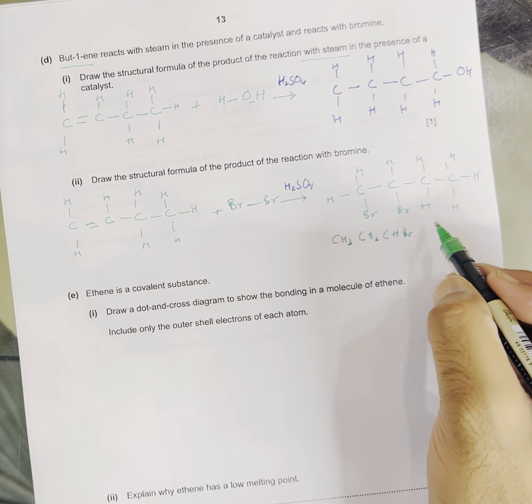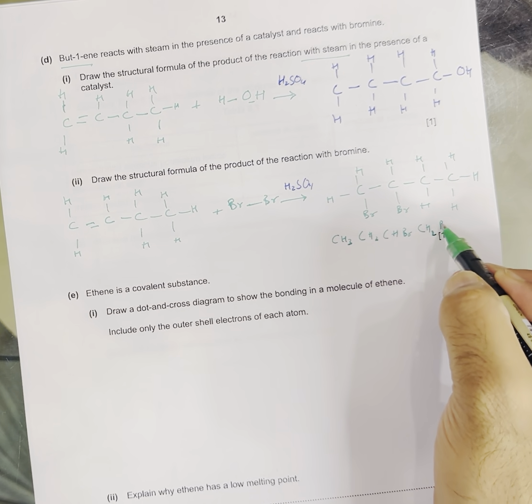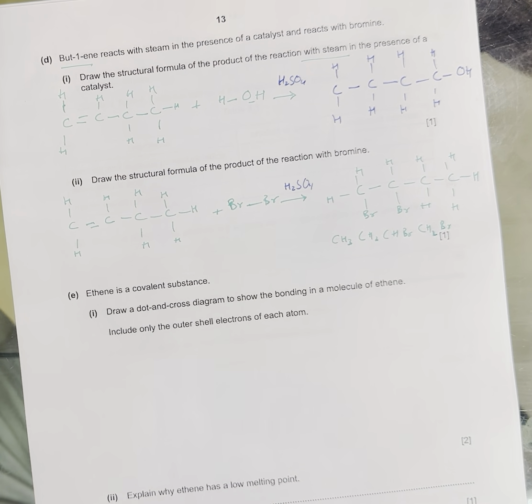I think drawing structure would be easier for the students. By writing this formula you can get confused by the number of hydrogen atoms.